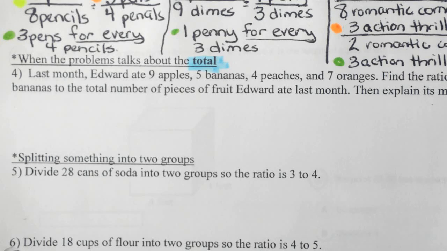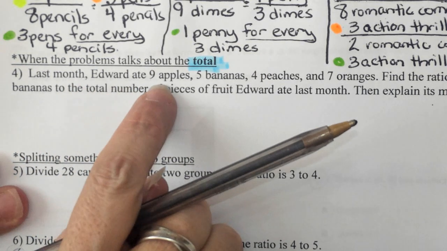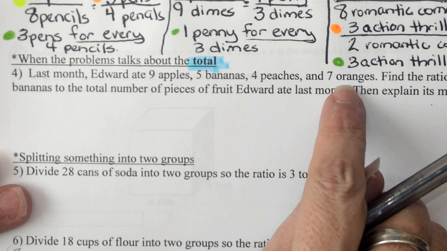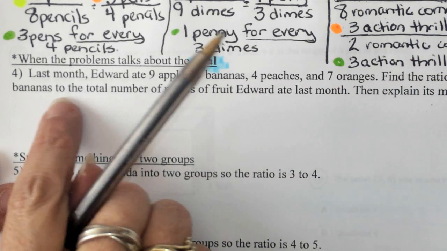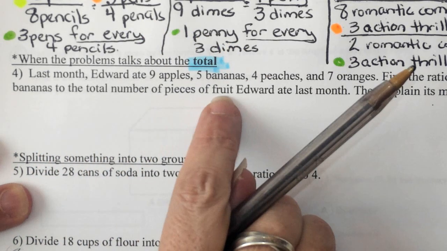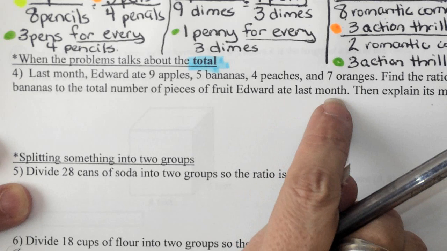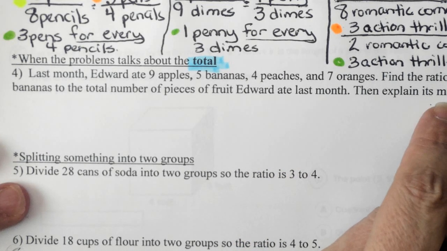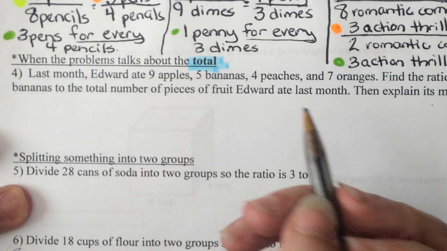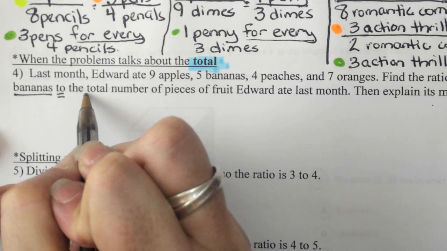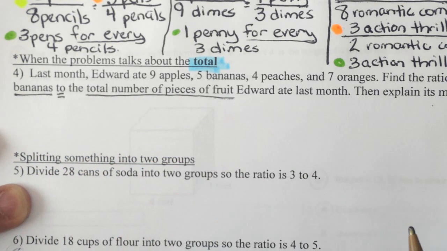So, reading this one, it says, last month, Edward ate 9 apples, 5 bananas, 4 peaches, and 7 oranges. Find the ratio of bananas to the total number of pieces of fruit Edward ate last month. Then explain its meaning. Now, you always want to go back and make sure what you're comparing. They want a ratio of bananas to total number of pieces of fruit.